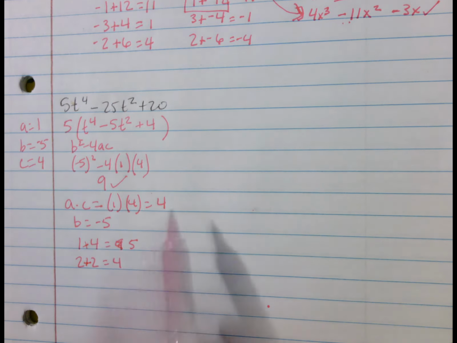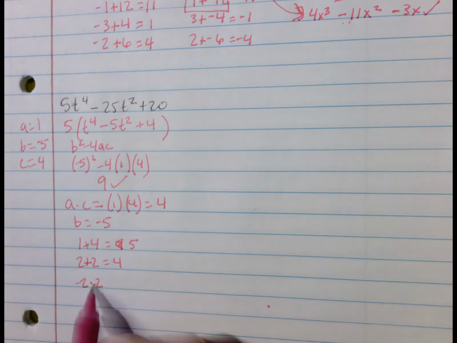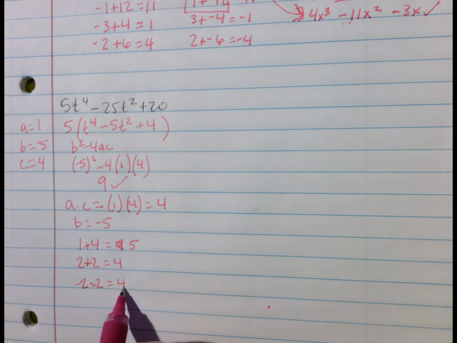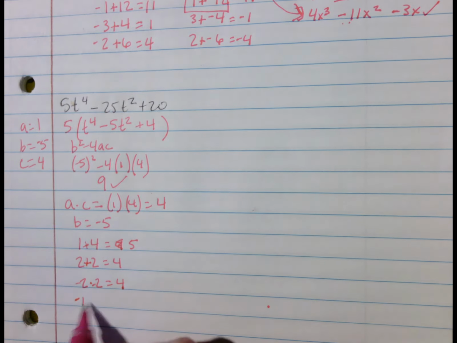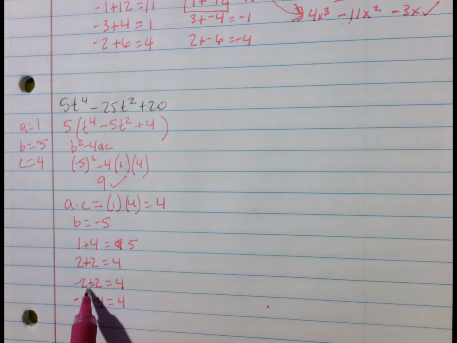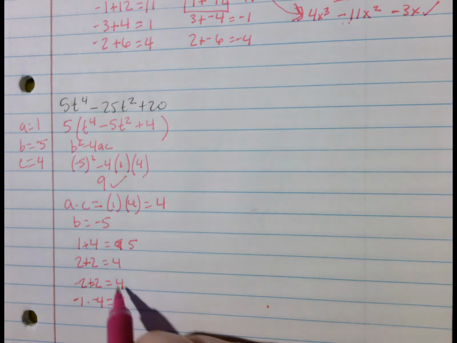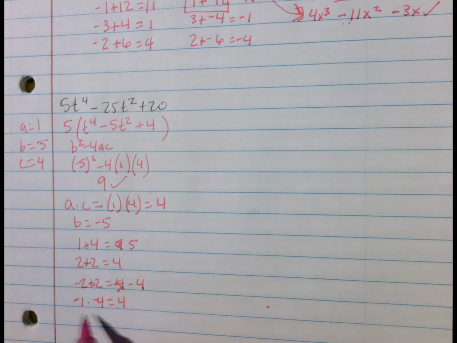If I were to multiply negative 2 times negative 2, I could still get 4. And if I multiply negative 1 times negative 4, the two negatives cancel and it is still a positive 4. Let's add those together and see if we get anything that works. Negative 2 plus negative 2 is negative 4, and negative 1 plus negative 4 is negative 5.